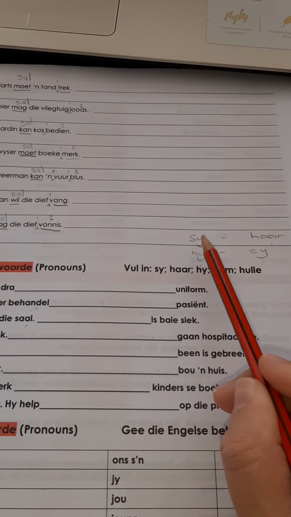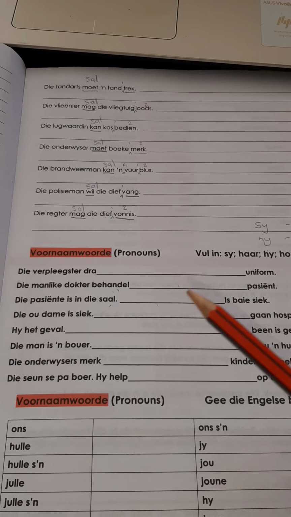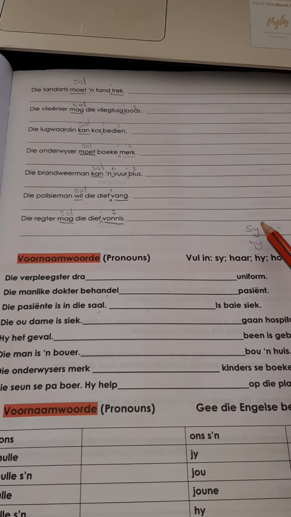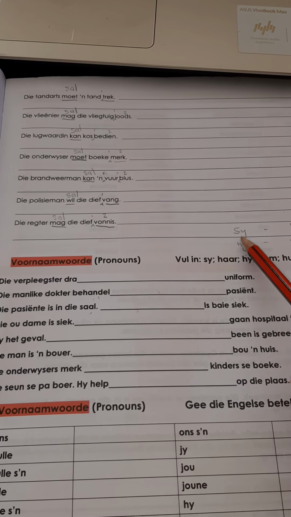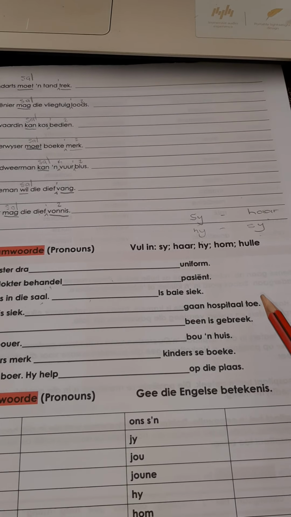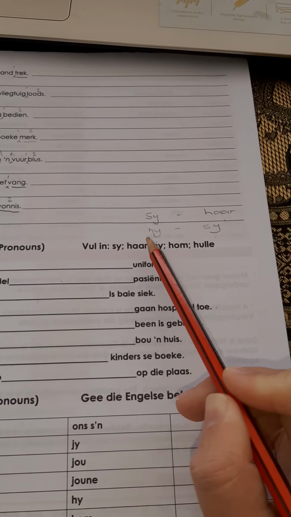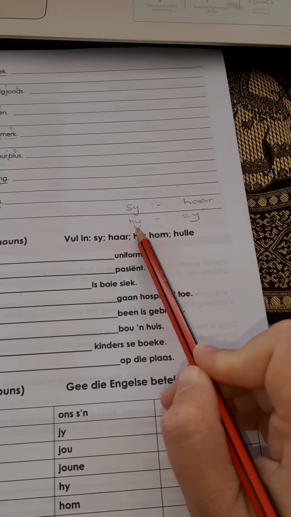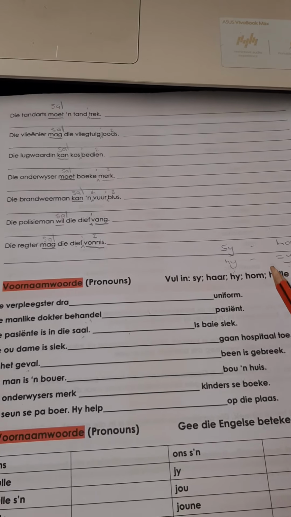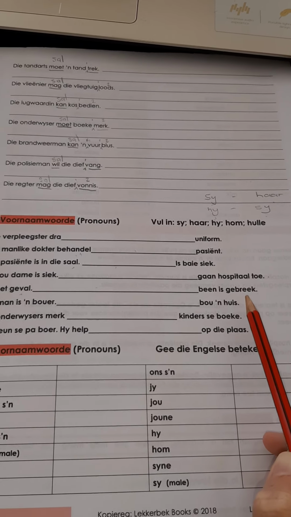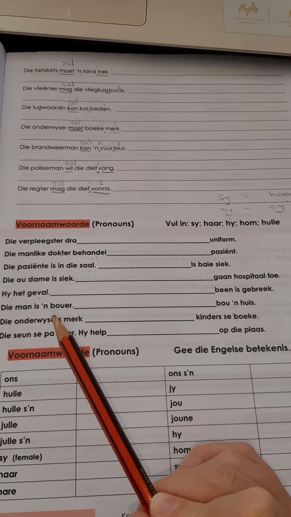Okay. Die pasiënt is in die saal, is baie siek. Sy is baie siek. Die ou dame is siek. Okay, so it's a dame. Dame means it's a lady. Sy gaan hospitaal toe. Hy het geval. Remember what I said? Your first pronoun is hy. The second one will be sy. Sy been is gebreek.